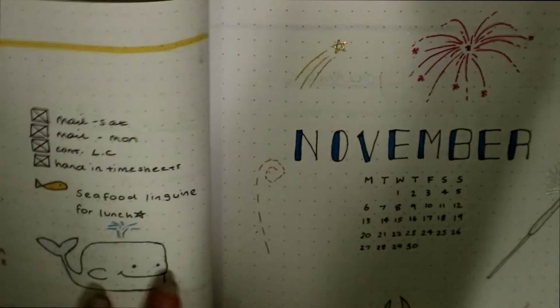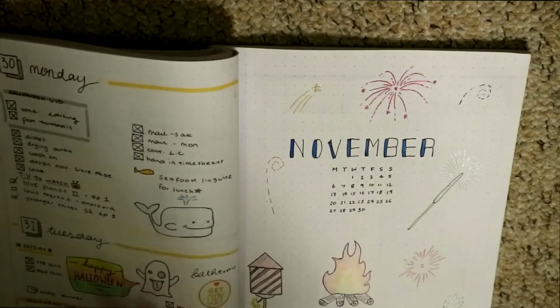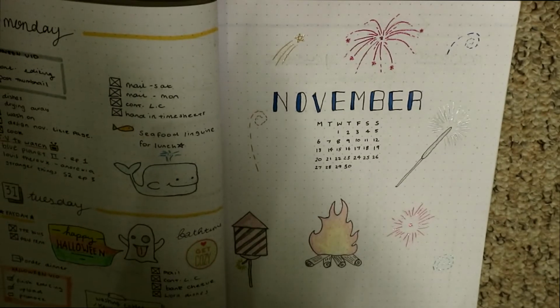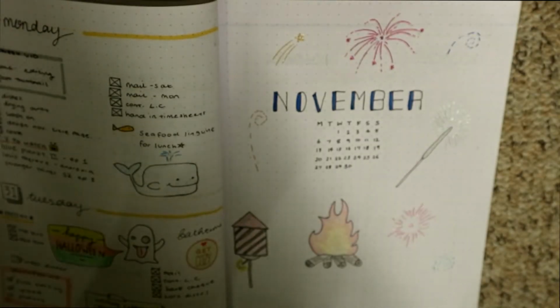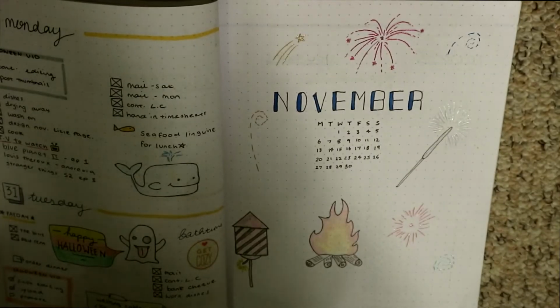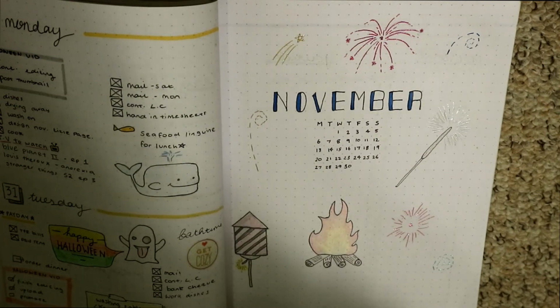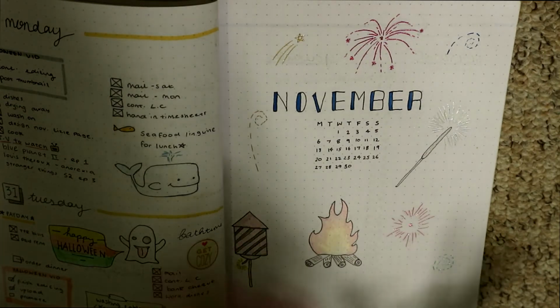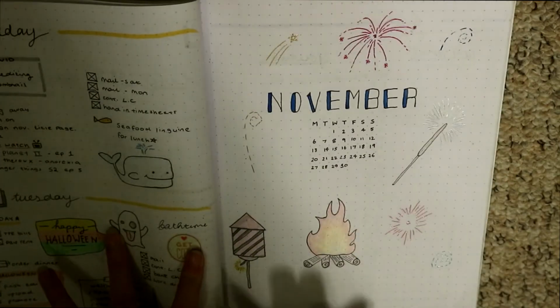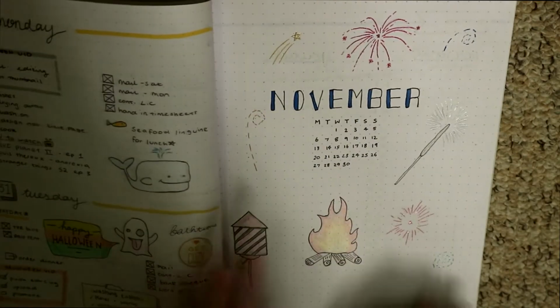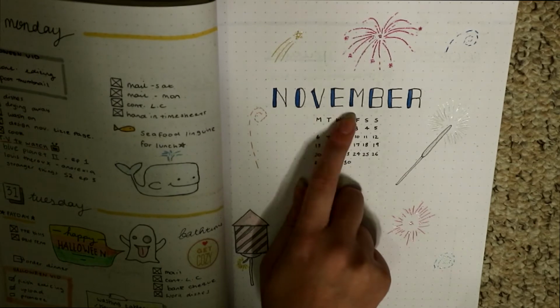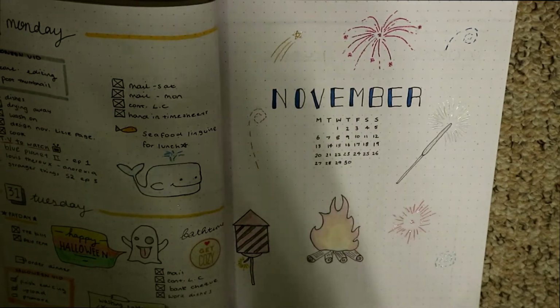And here we come to November, so this is the setup for the month. And I decided that I was going to do fireworks and bonfire night. I don't think they celebrate this in any other countries apart from the UK because it's an event that happened in the UK as far as I'm aware. Obviously in America you've got Thanksgiving, but over here we don't have that. So bonfire night was my chosen theme, and I went with this navy blue as my colour for the month.